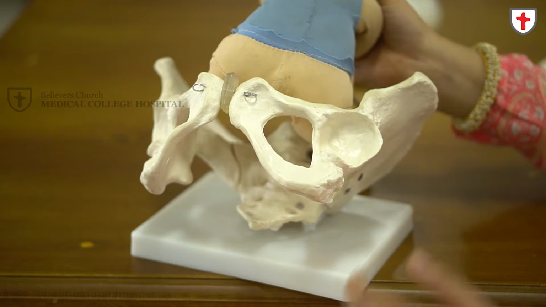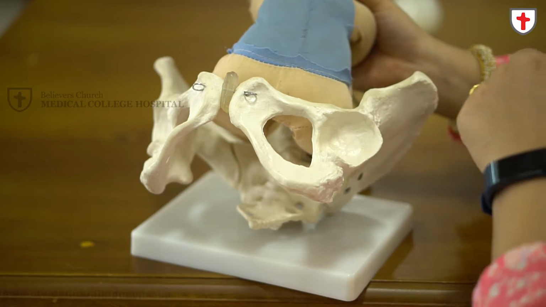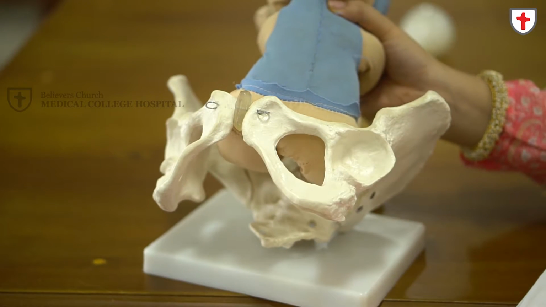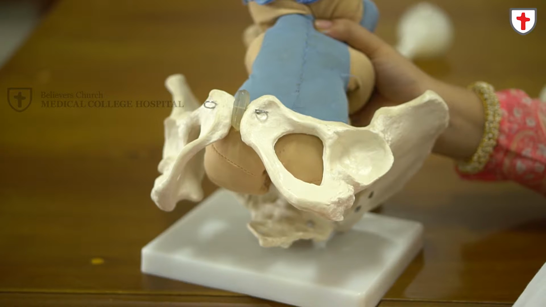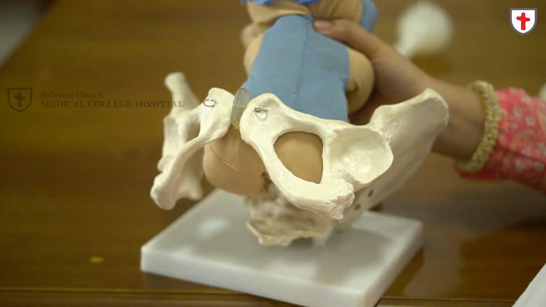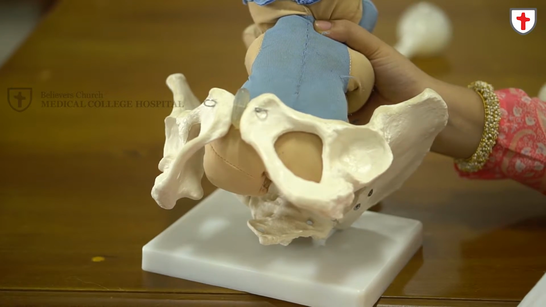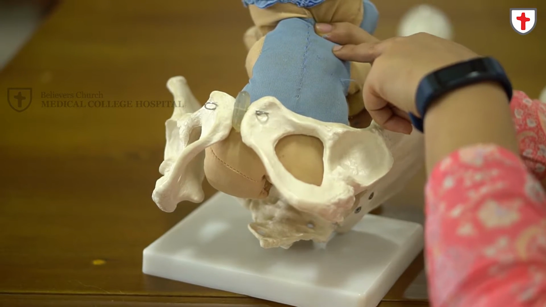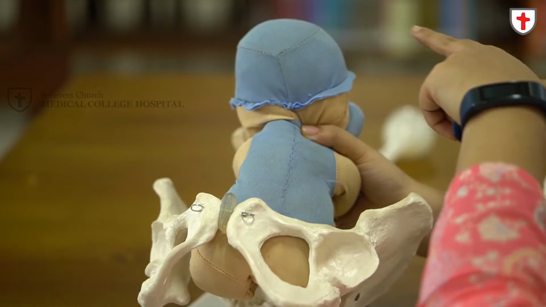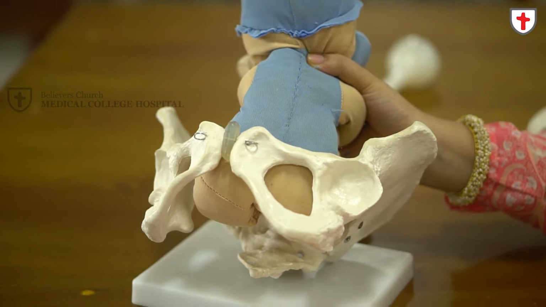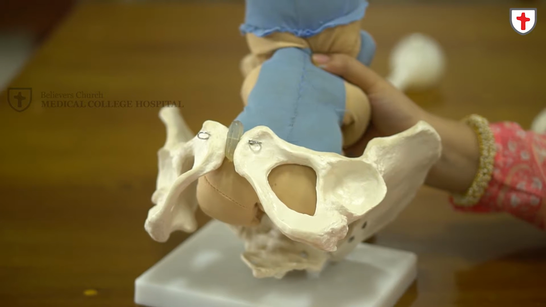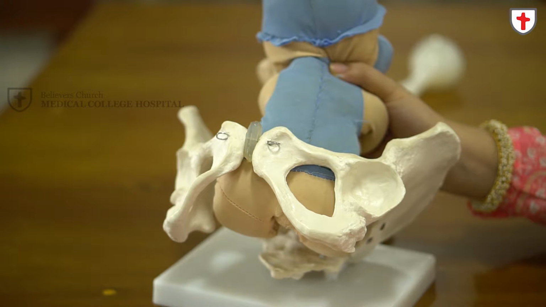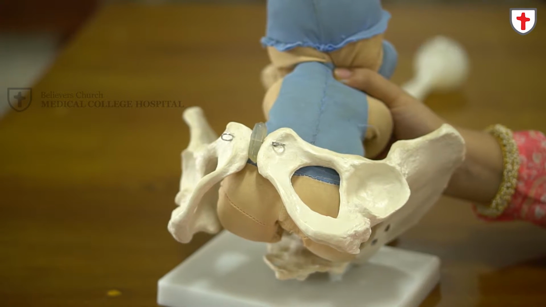Coming to the mechanism of labor, the commonest is the LSA, so the bitrochanteric enters in the right oblique diameter. The mechanism of delivery of the breech is in three parts. First is the delivery of the breech, second is the delivery of the shoulders, and in breech we call the head the after coming head, and there is a mechanism of delivery for the after coming head. So first the cardinal movement is descent with compaction, compared to the descent with flexion in a vertex presentation.